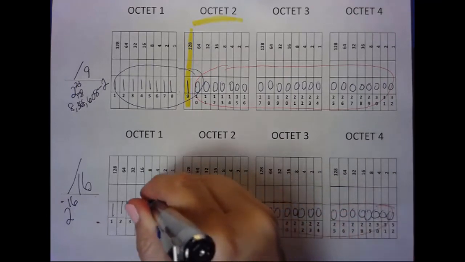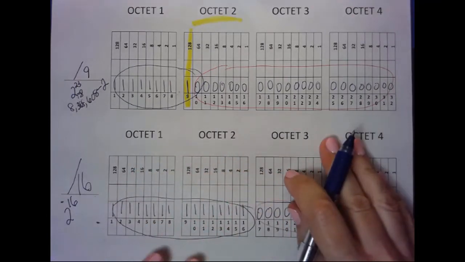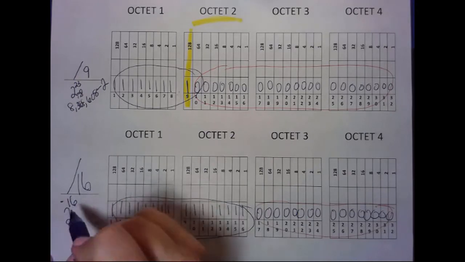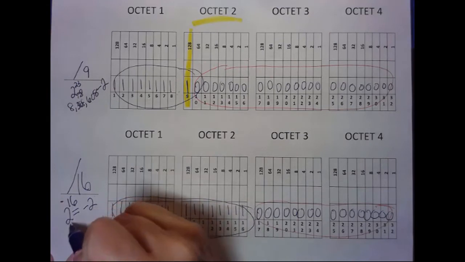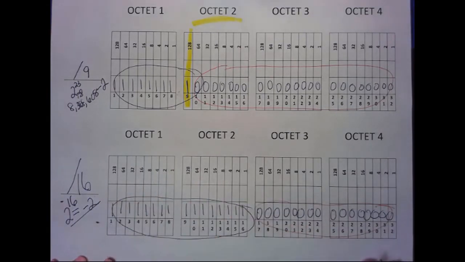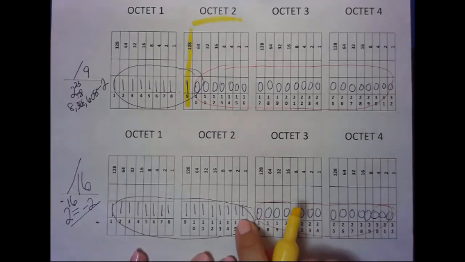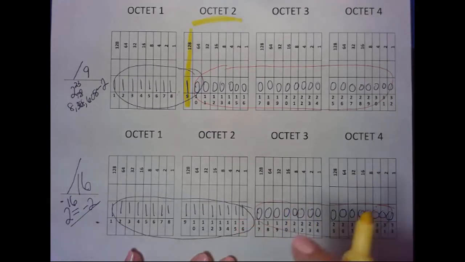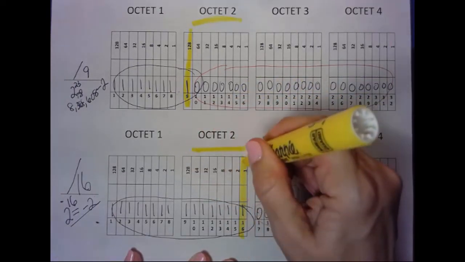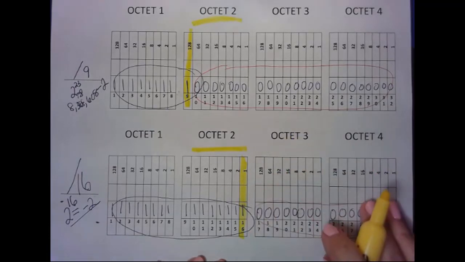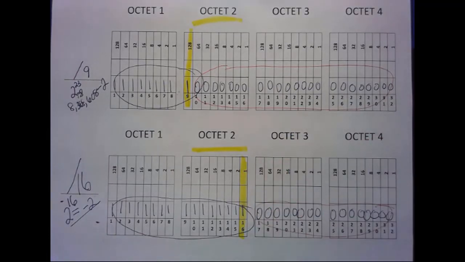Here are my network bits. So I know my hosts would equal 2 to the 16th minus 2. That would be the total number of usable hosts. What would my subnetwork increment, or magic number, be? Well, I look for my last subnet mask bit right there. It's in octet 2. I'm going to have a magic number of 1, or a subnetwork increment of 1.